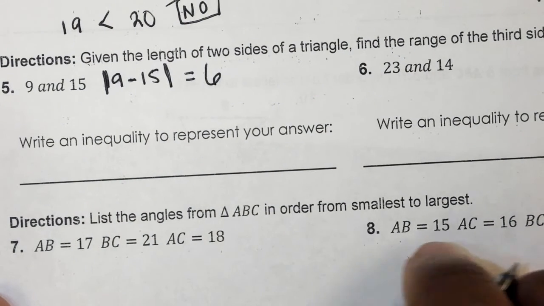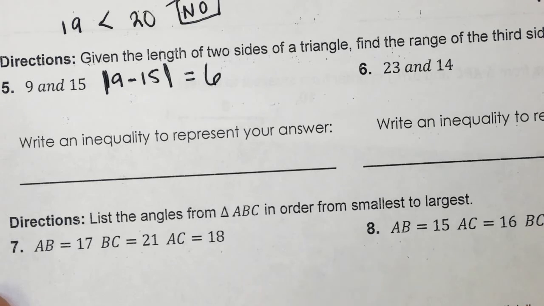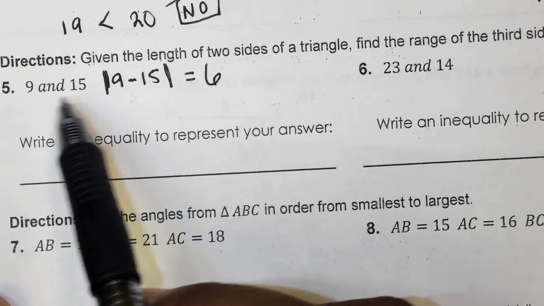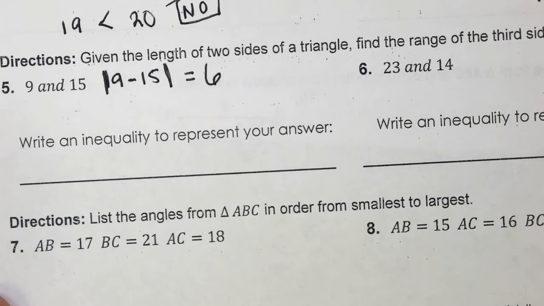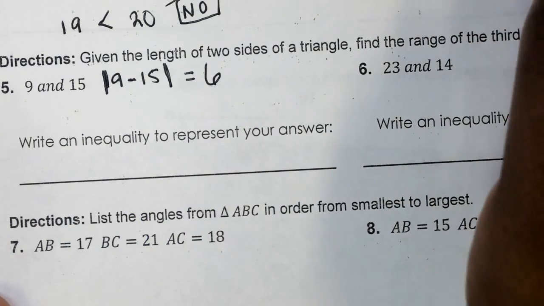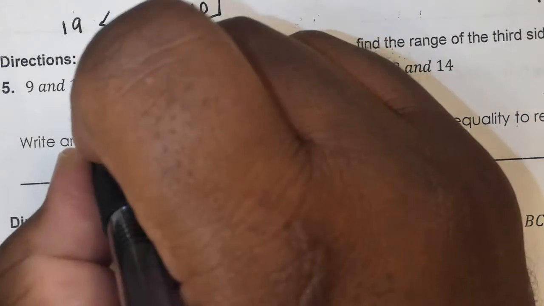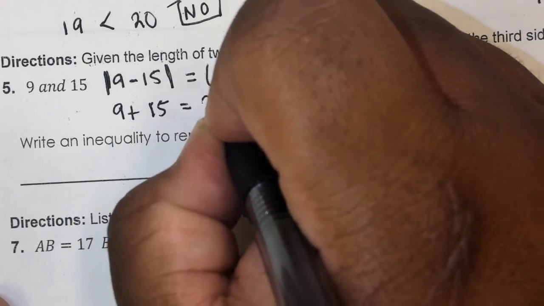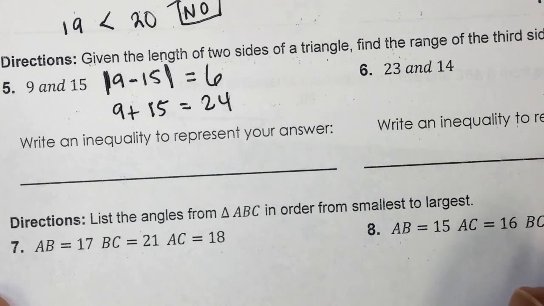And then you want to find the maximum, or how large that third side could be. So you also want to find out, assuming that 9 and 15 are your two smallest sides, what could be the biggest number? You would just do 9 plus 15, that would give you 24. So this gives me my range.